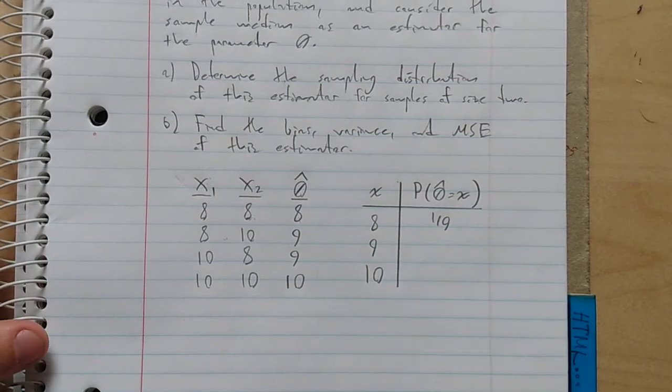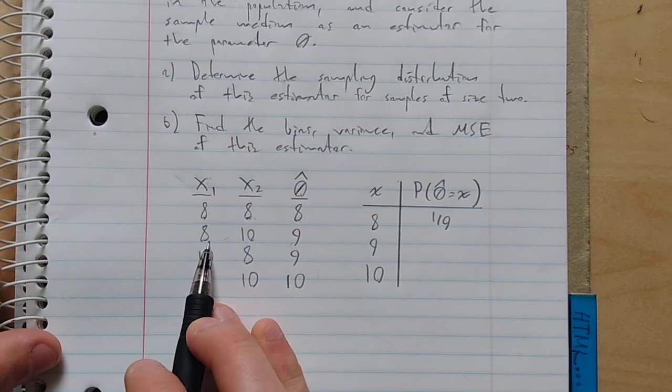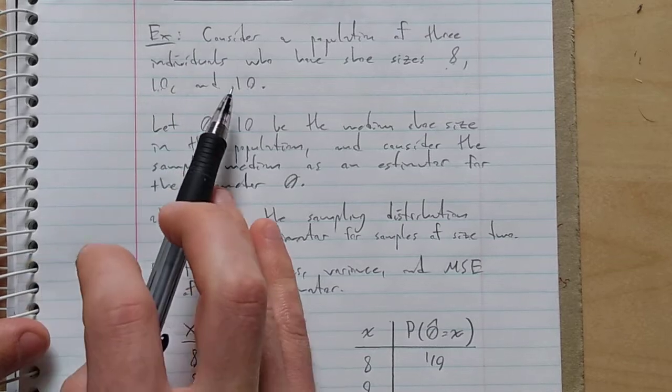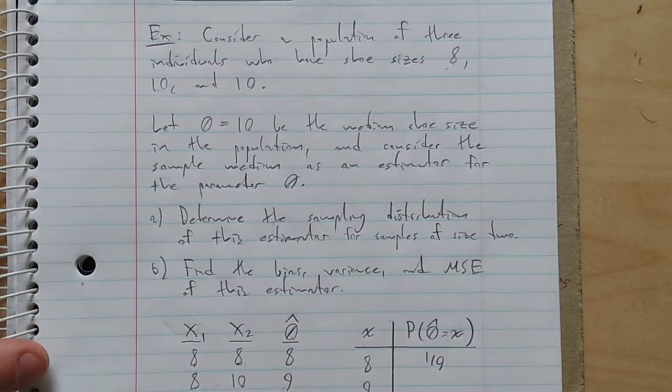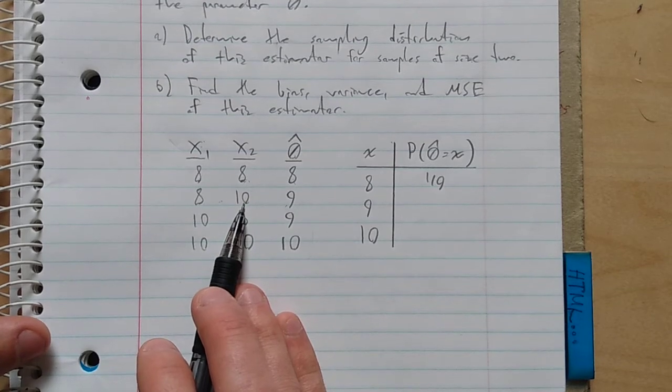Now for the 9, the probability of getting a sample with an 8 in the first spot and a 10 in the second, that's 1/3 times 2/3, right? Because to get a 10 in the second spot, I had a 2 in 3 chance, because 2 of the 3 people in my population had shoe size 10.